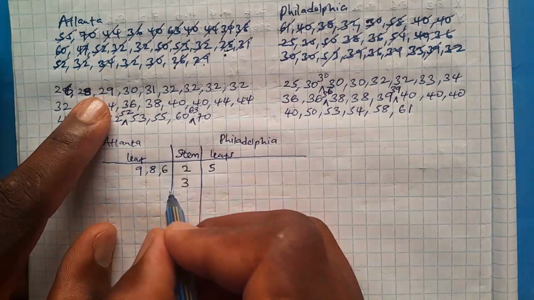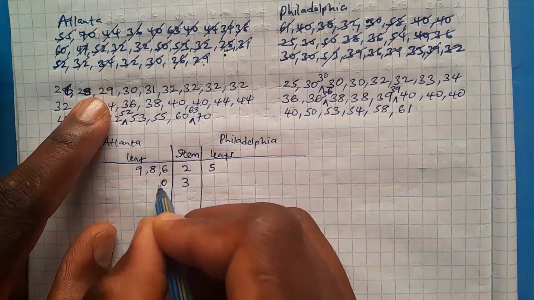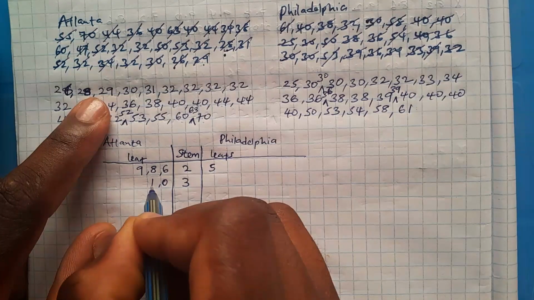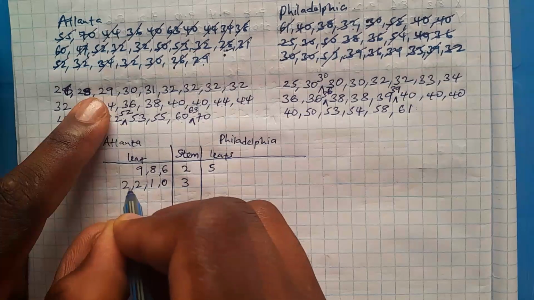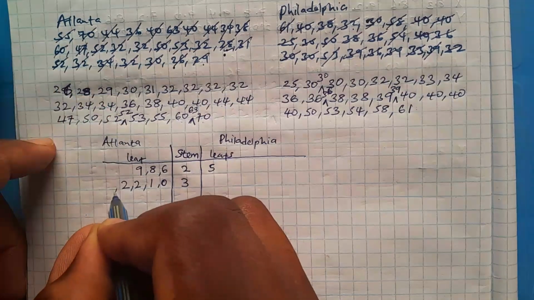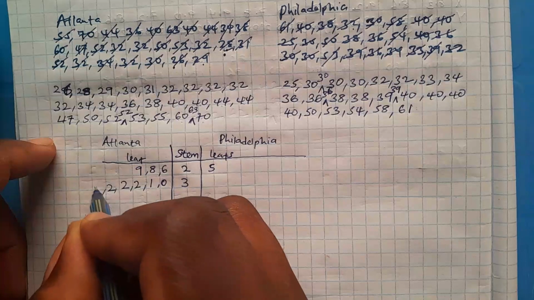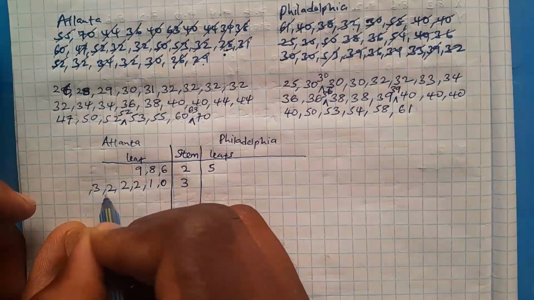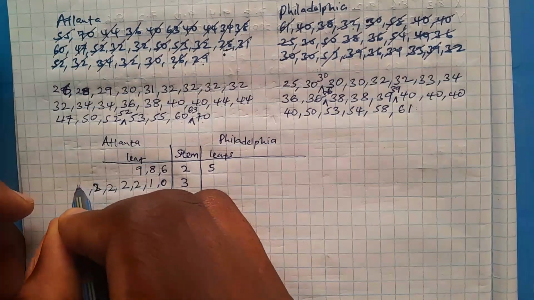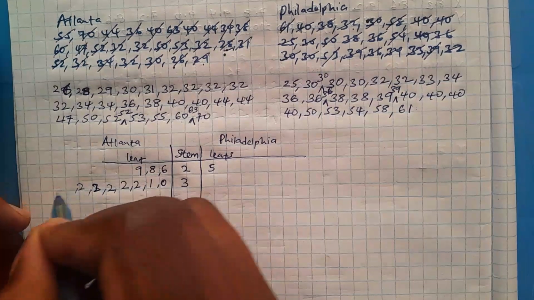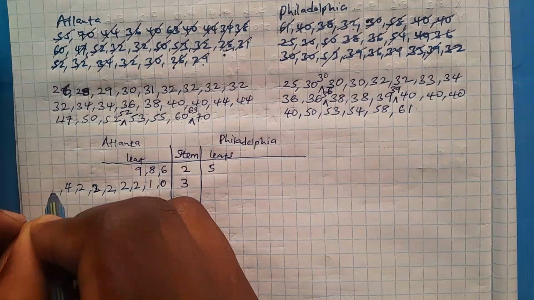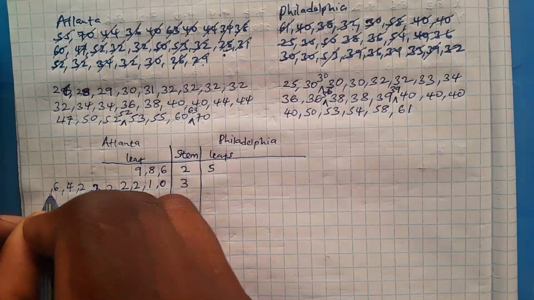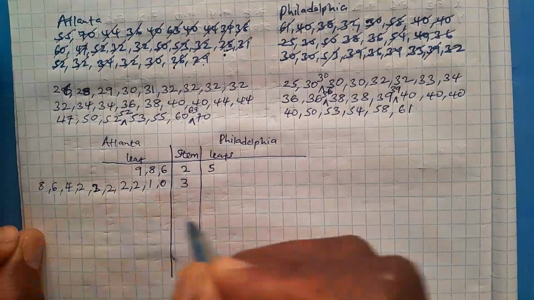In Atlanta we have 30, 31, 32, 32, 32, 32, 32, 34, 36, 38.